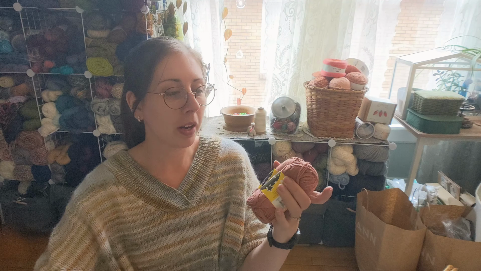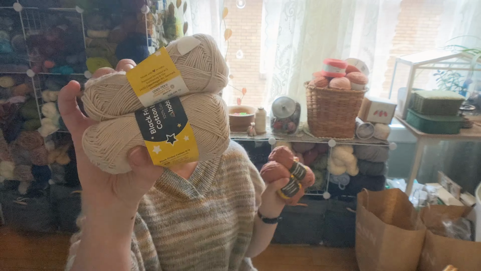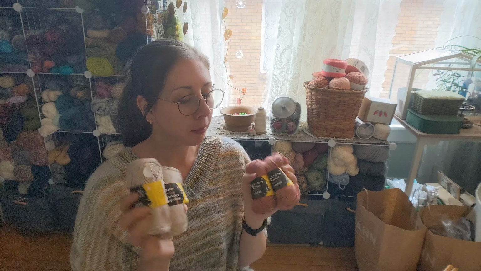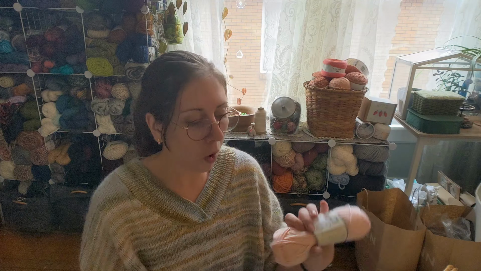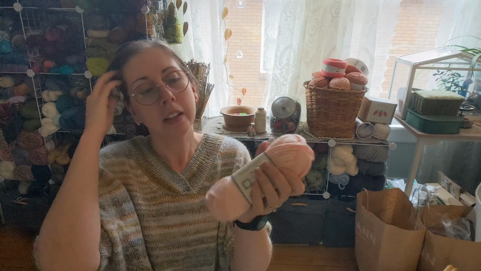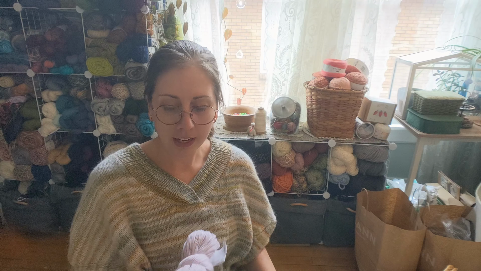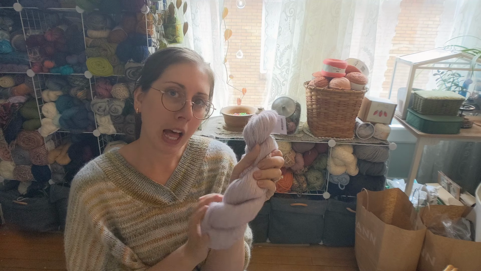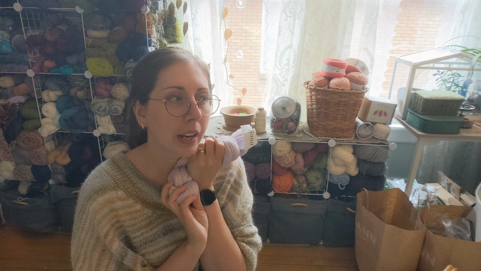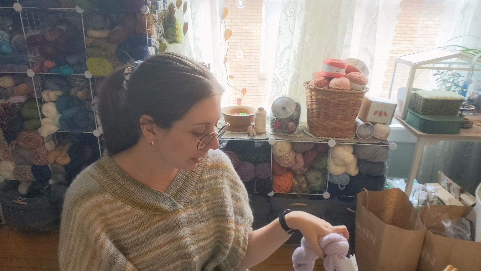I have large quantities of this Black Friday viscose, this Black Friday cotton, both from Hobbii. I have this one single skein of Yarn Bee that is a viscose yarn that I found at a thrift store. And I've got a couple skeins of this really pretty, really drapey lilac Knit Crate yarn that I would like to use for something, but I'm not quite sure what.